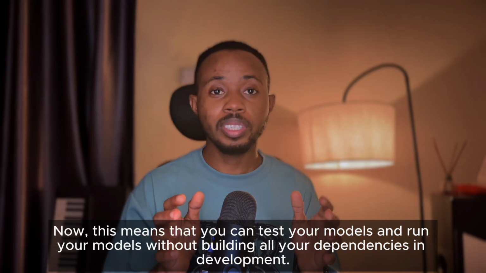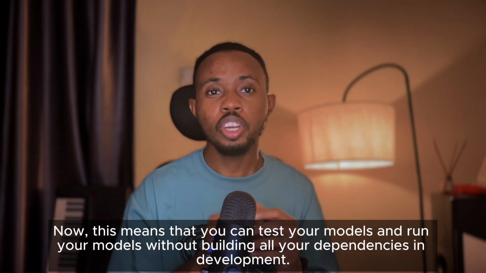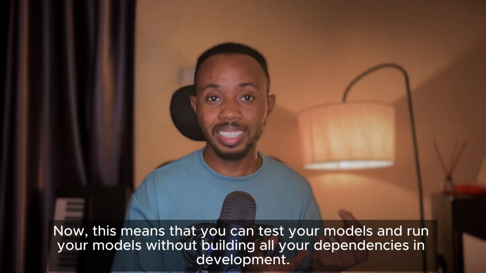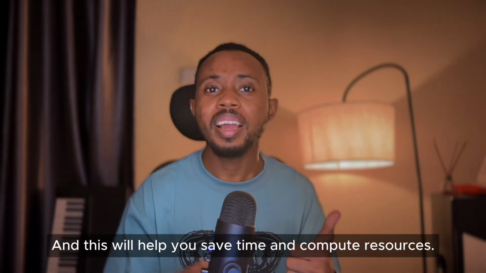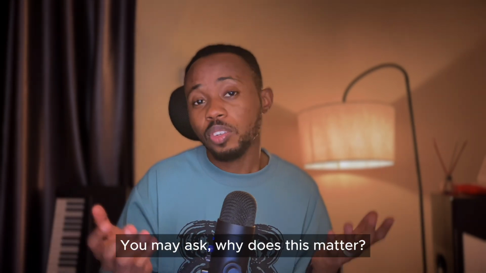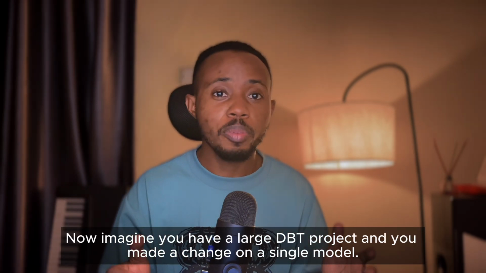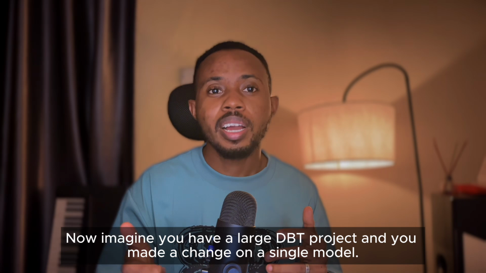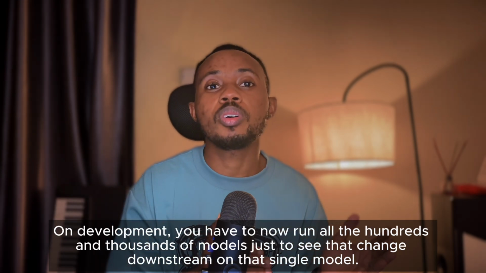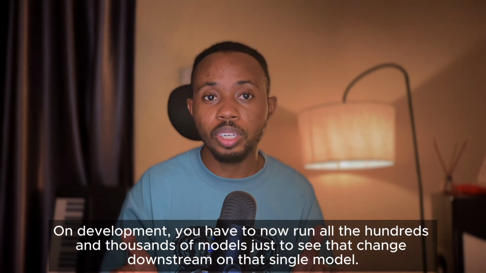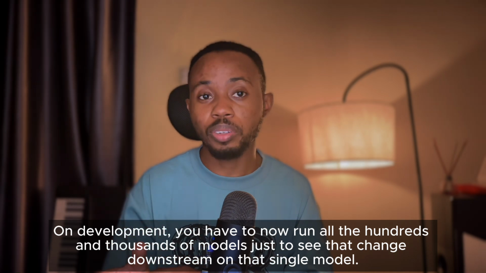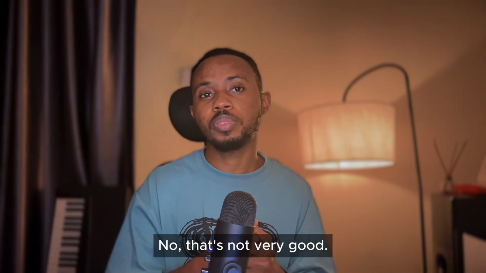Now, this means that you can test your models and run your models without building all your dependencies in development, and this will help you save time and compute resources. You may ask, why does this matter? Imagine you have a large dbt project and you made a change on a single model. In development, you have to run hundreds or thousands of models just to see that change downstream of that single model. No, that's not very good.